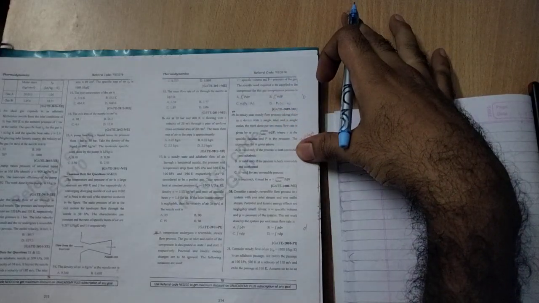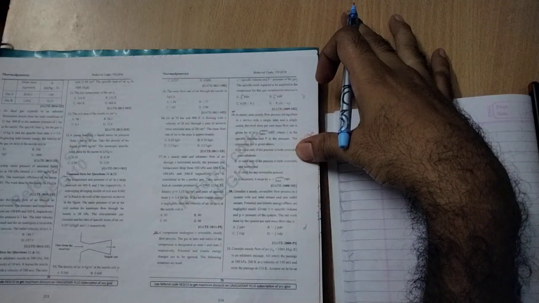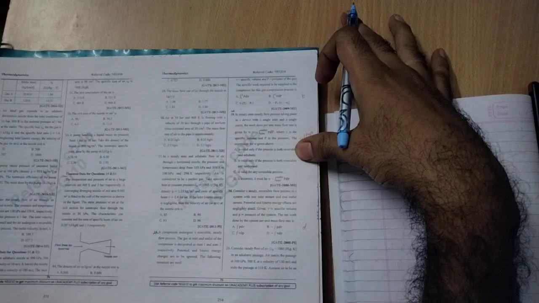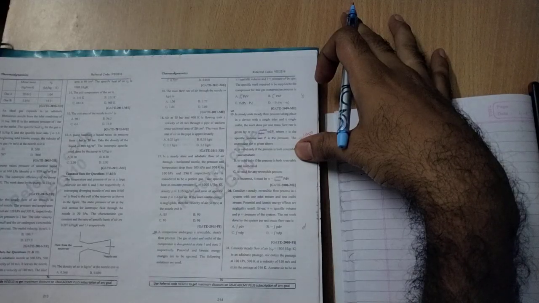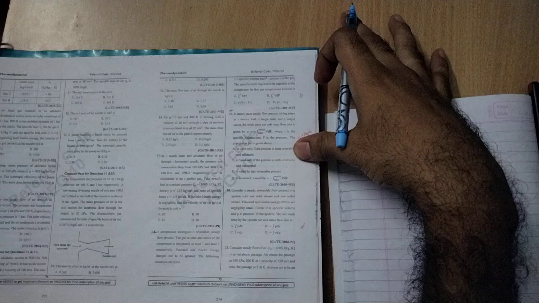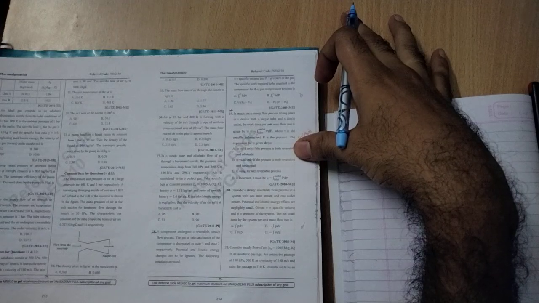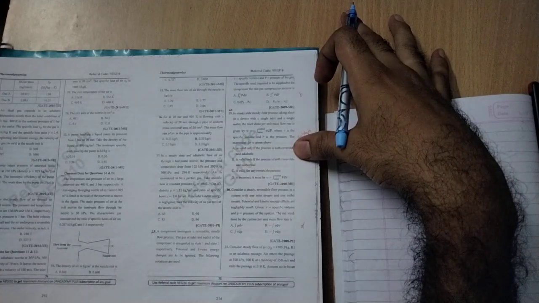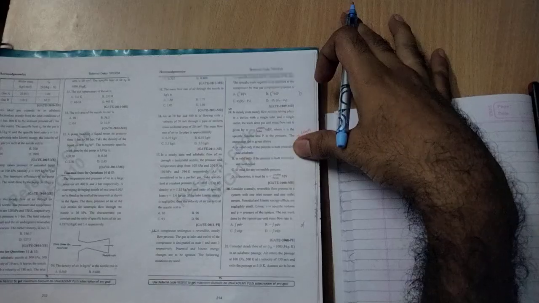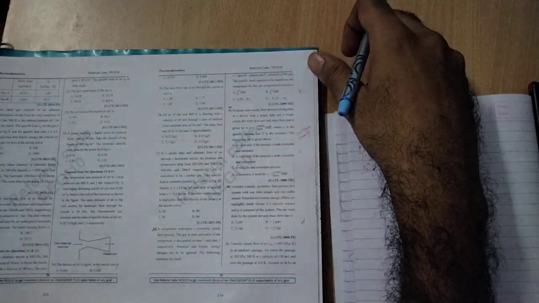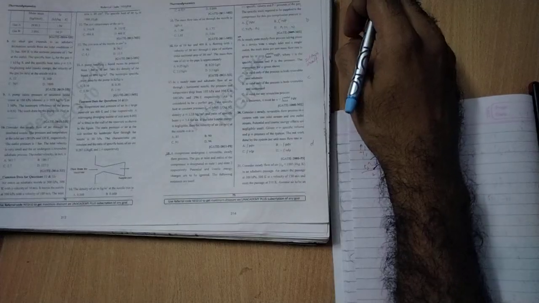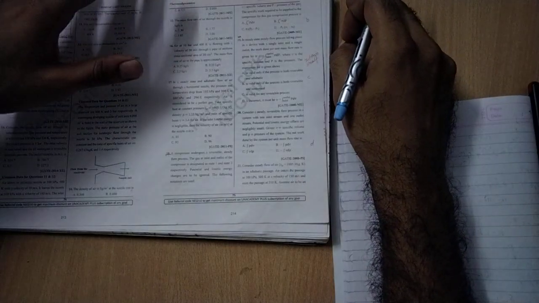In a steady state process taking place in a device with a single inlet and a single outlet, the work done per unit mass is the integral of V dP. Is this valid for any reversible process? Yes, so C is the answer. And this one, D is the answer. You can generally just read the question and you will get the answer.